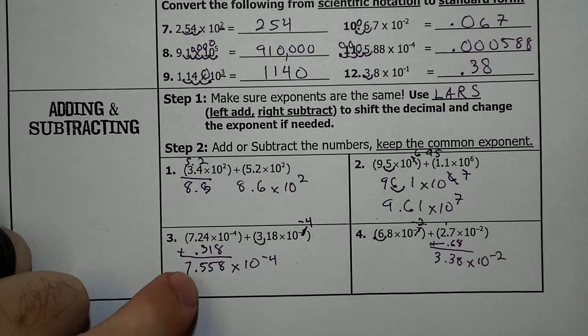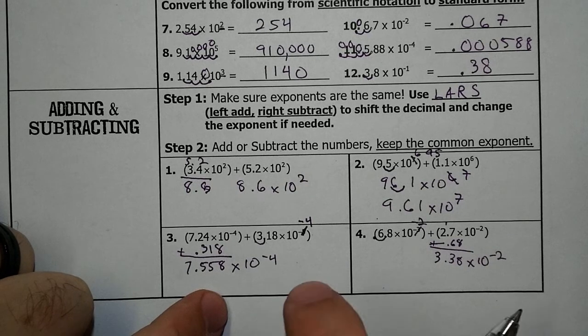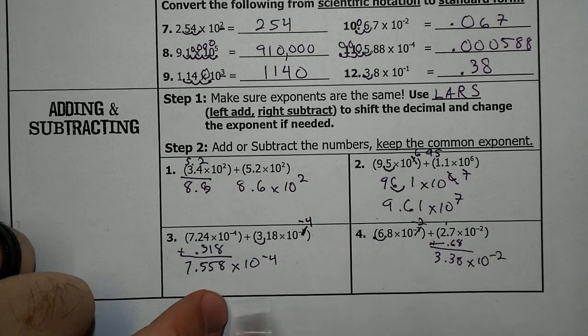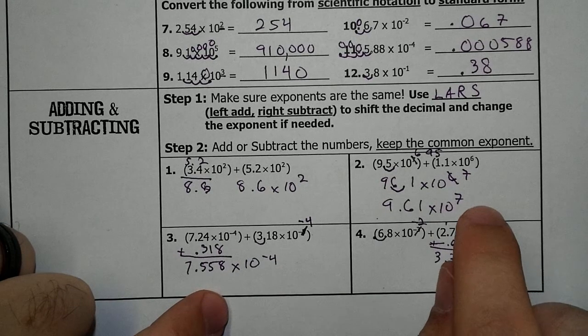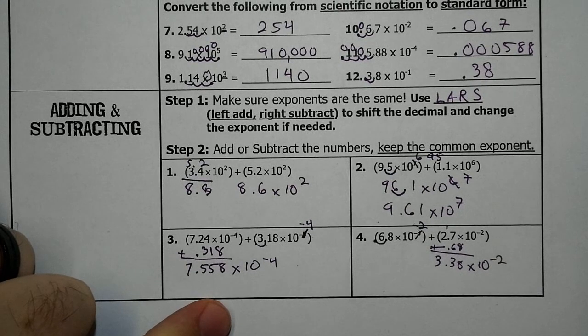So if you always make one of your numbers to where it is smaller than 1, when you combine them, you should get an answer. You don't have to change back like what we did on the second one there. Alright? I'm going to stop the video here. We'll continue on the next one.